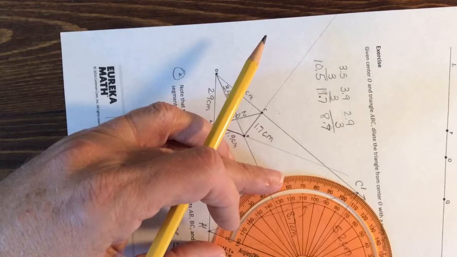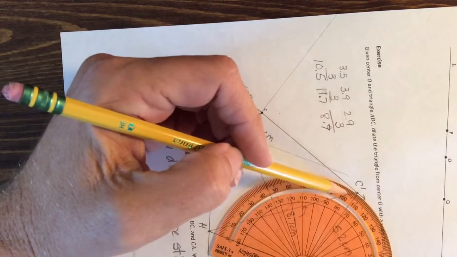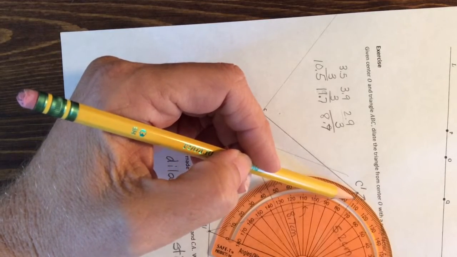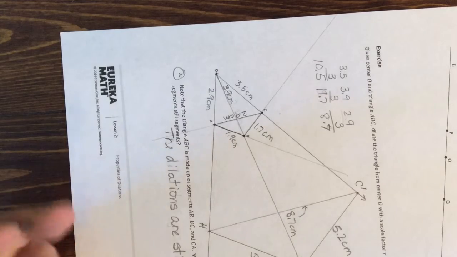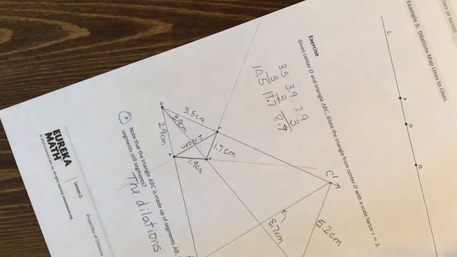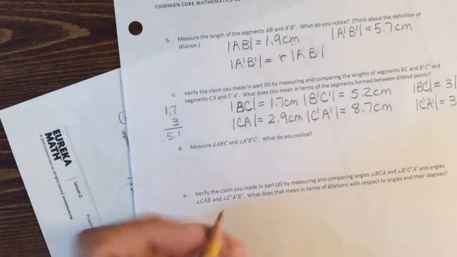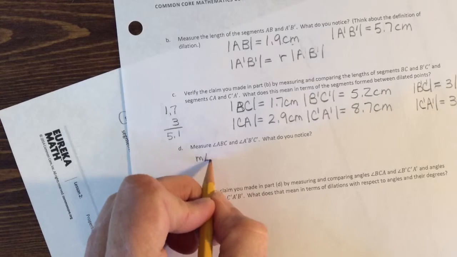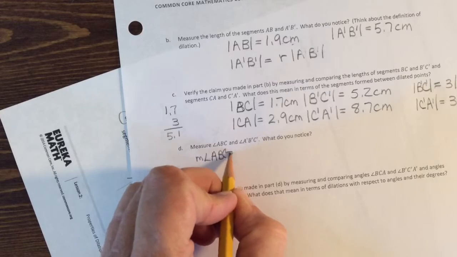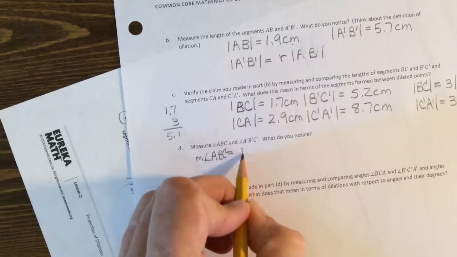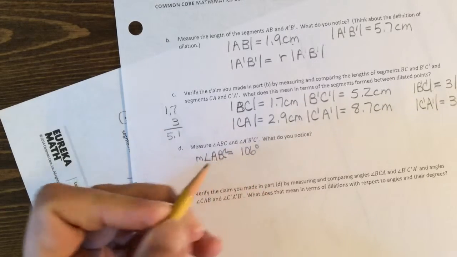There's a lot of room for error in measuring these angles. So let's see what we got. So here's 105, 106. So angle ABC is 106 degrees. So let's write that over here. The measure of angle ABC is approximately, I'll put equals, 106 degrees.